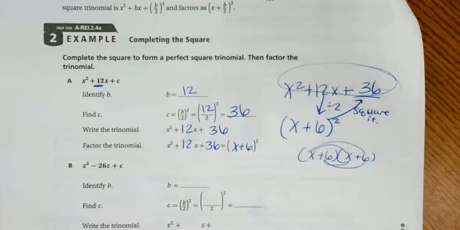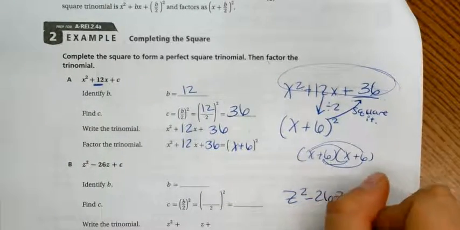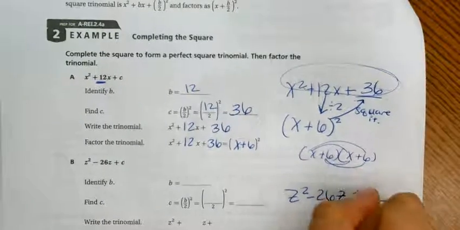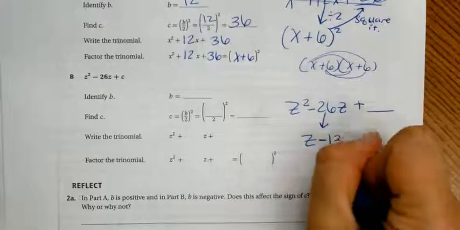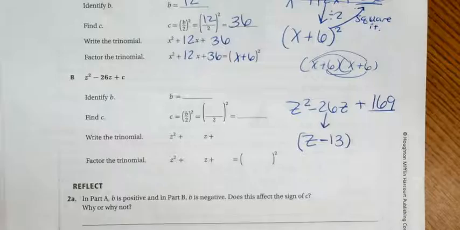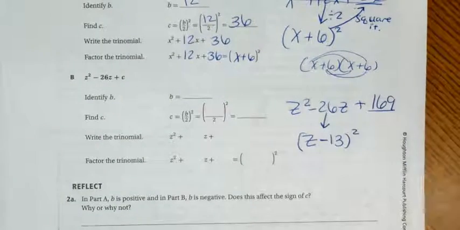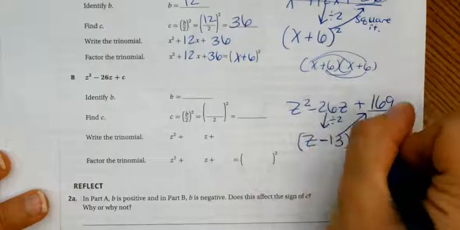So once again, divide by 2. What is negative 26 divided by 2? Negative 13, right? And 13 squared, 169. Divide by 2 and square it.